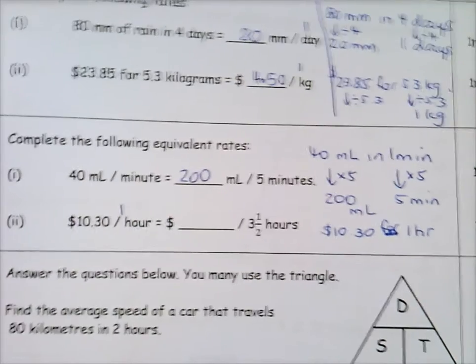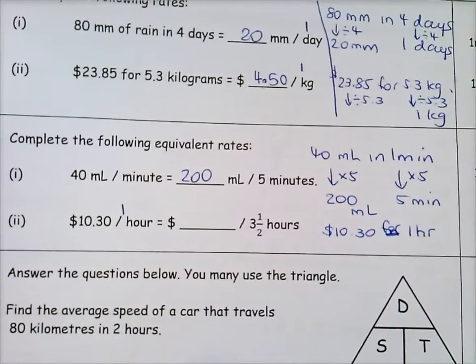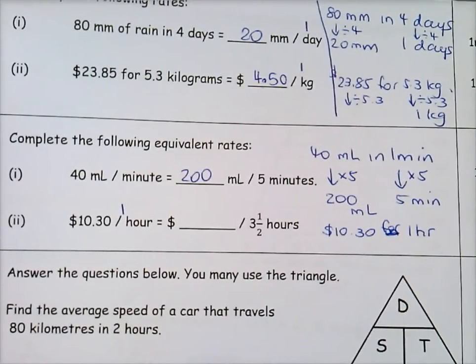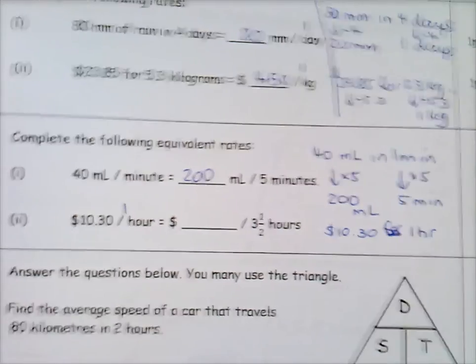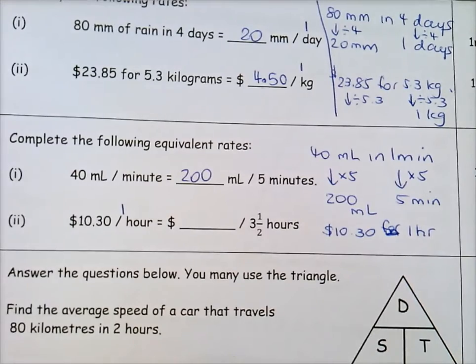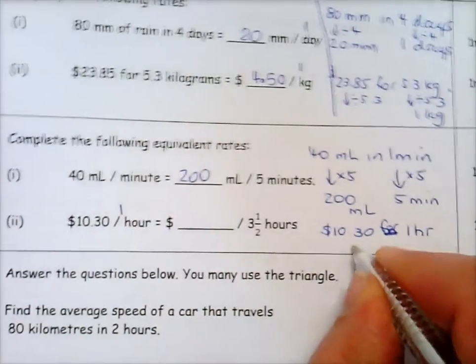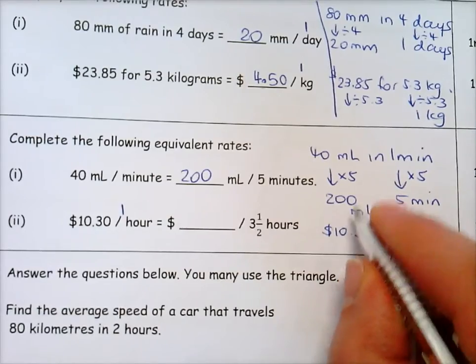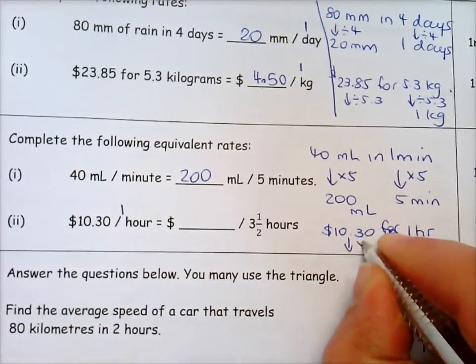$10.30 for 1 hour work. How much do you get for 2 hours? What would you do to the number? Times it. Do you think you're going to get more money than $10.30? You're going to get $10.30 for the first hour, $10.30 for the next hour. They would never pay you that much at Macca's. Oh, I think I looked it up. Yeah, they do. I'm getting a job there. I looked it up. That's how much they're getting.